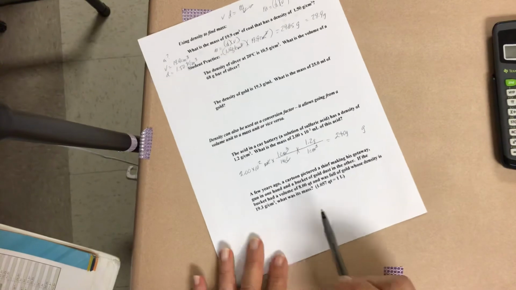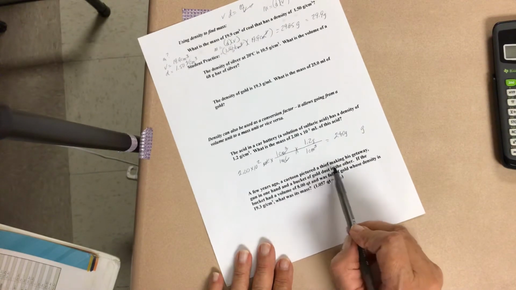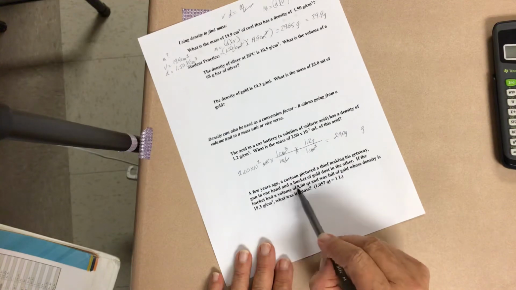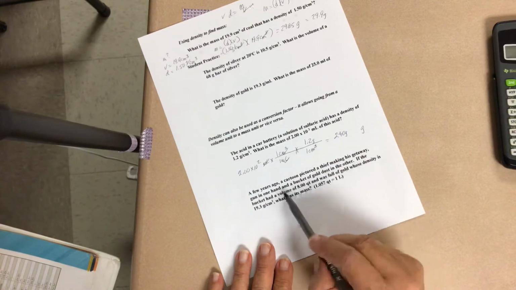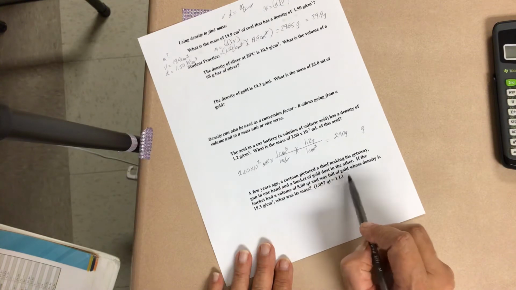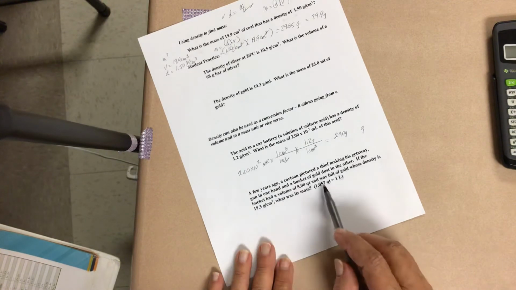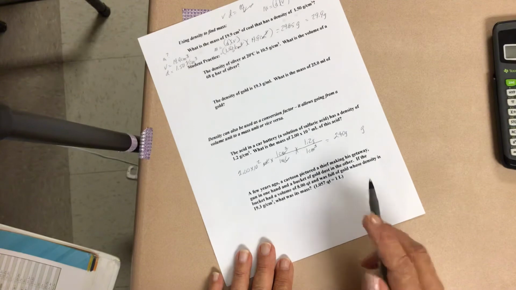Okay, the next one, same method. A few years ago, a cartoon pictured a thief making his getaway, gun in one hand and a bucket of gold dust in the other. If the bucket had a volume of 8 quarts and was full of gold, whose density was 19.3 grams per centimeter cubed, what was its mass? So we're going to also use this conversion in our problem.